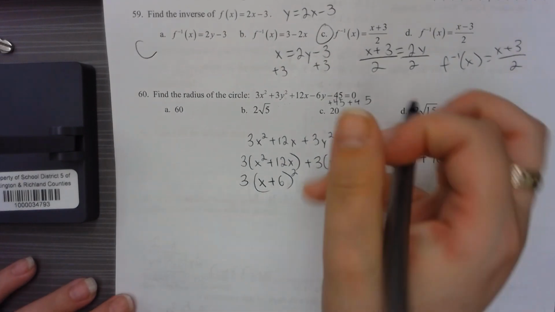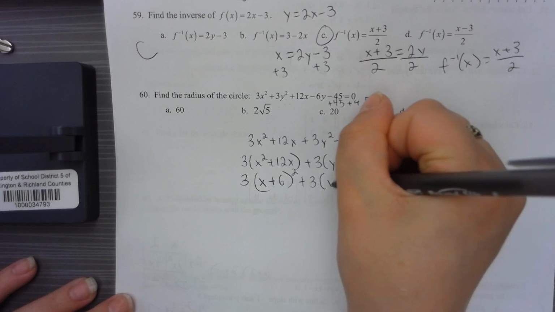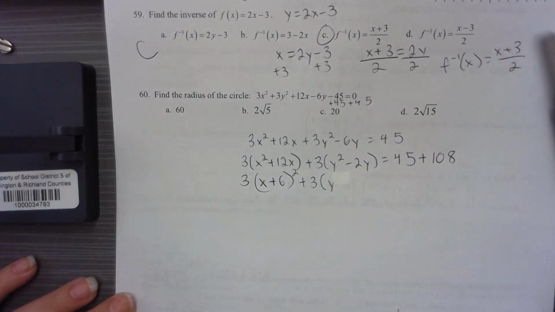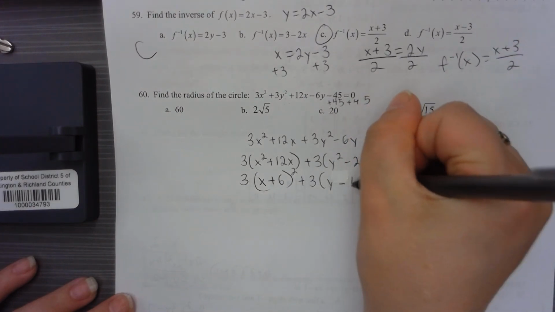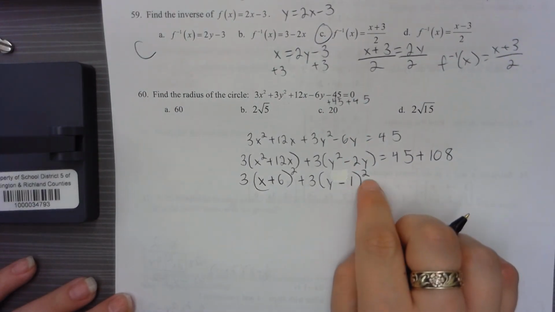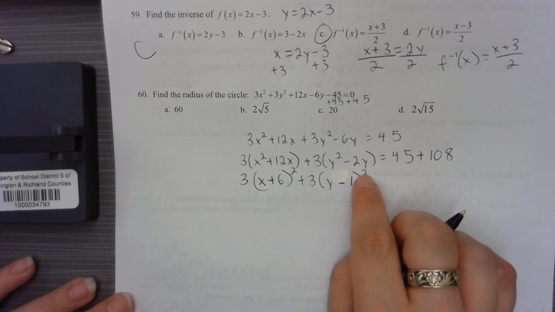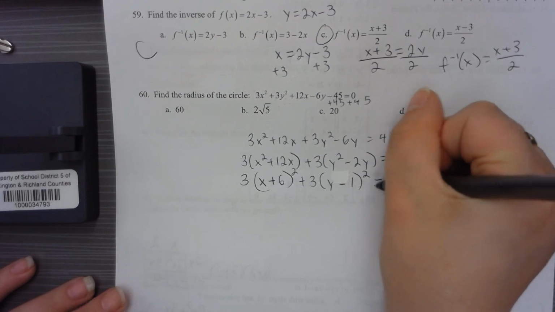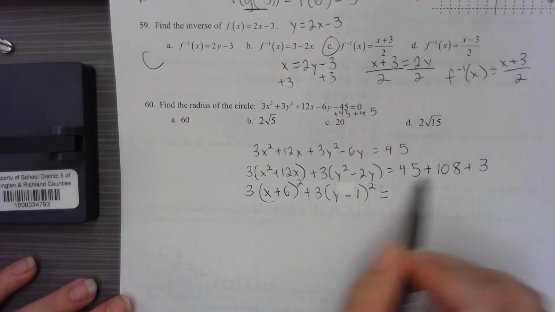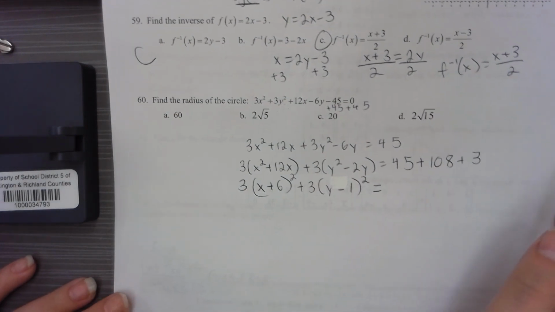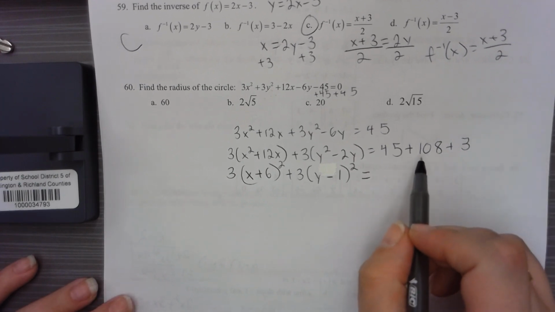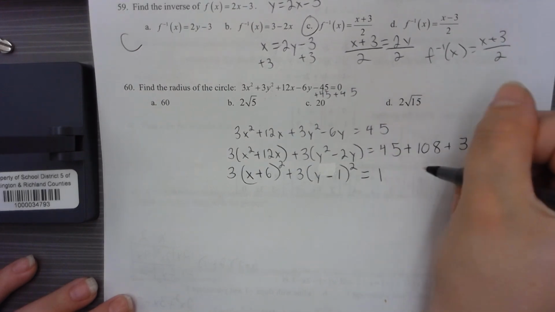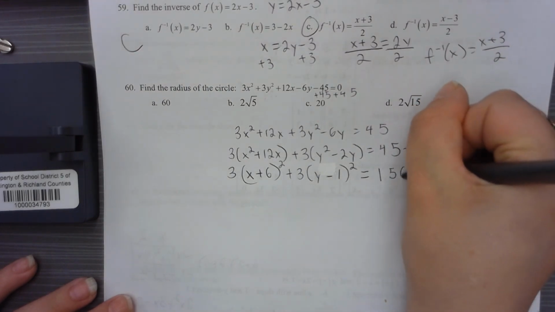And here, we should get that this is y minus 1 squared, but instead of just adding 1, keep in mind negative 1 squared is a positive 1, we actually added 3. And so we just need to make sure that we're multiplying by that coefficient. So then 45 plus 108 plus 3, so this would be 111, 156.